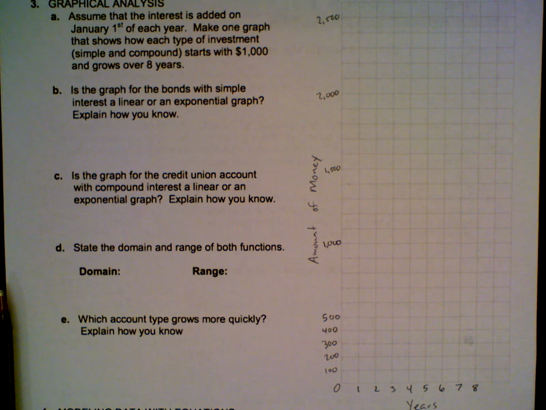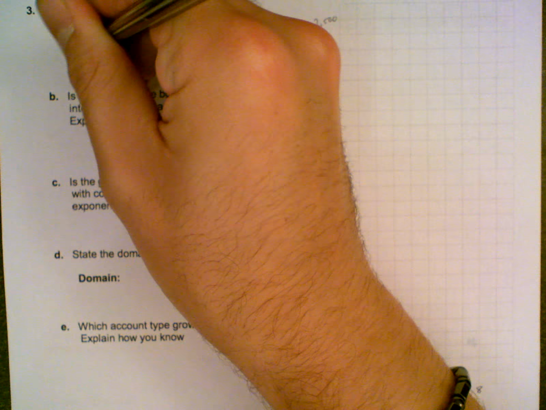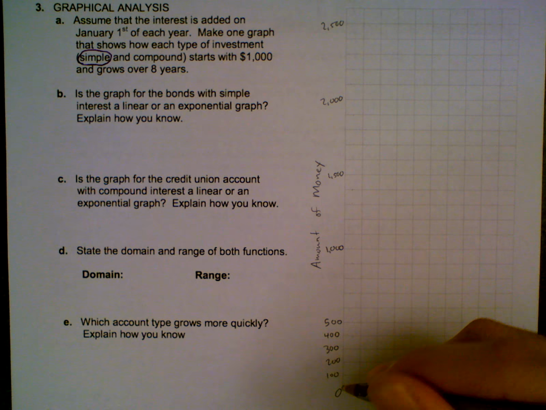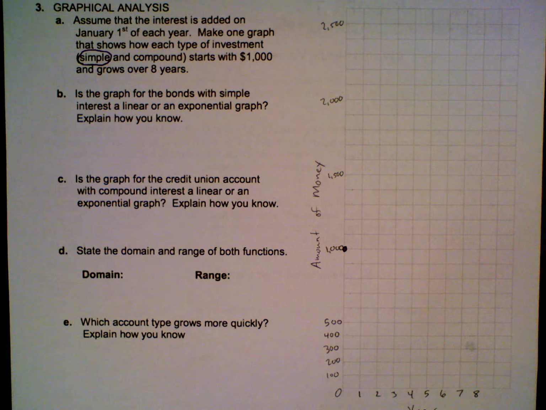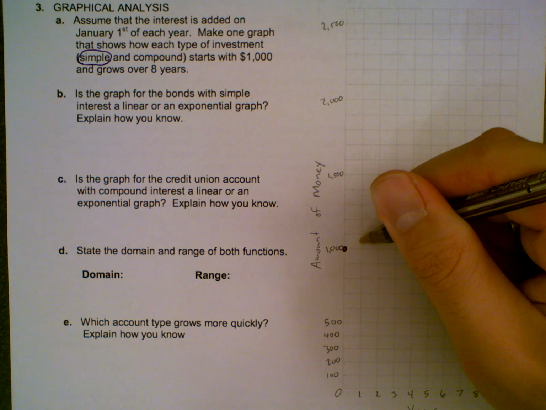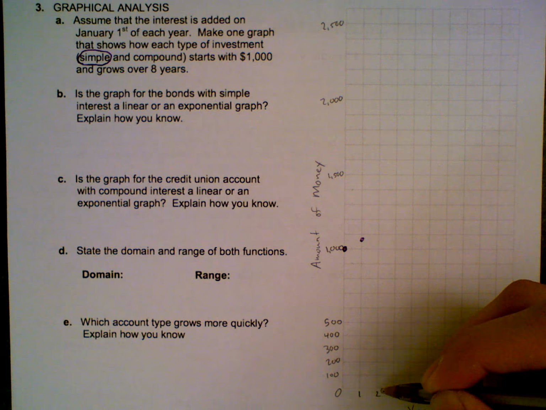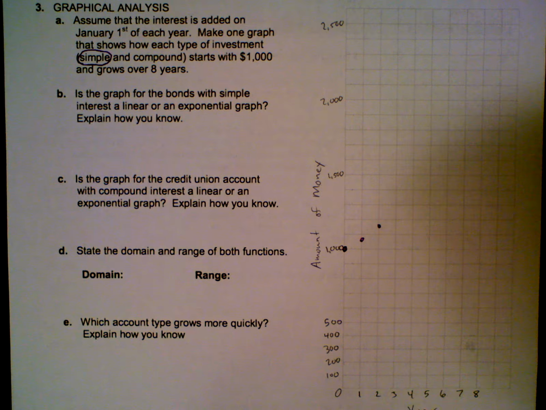All right, perfect. So we're going to start by graphing the simple. I'm going to do this one in purple, so let me circle the word here, simple. So we're probably going to have to look at the back page here to make sure that we do everything correctly. But we started out with $1,000. So at year 0, I'm going to put a purple dot right at the 1,000. After that, we had 1,080. So that's going to put me right there. And then year 2 was 1,160. So that'll put me just over the halfway point right there.